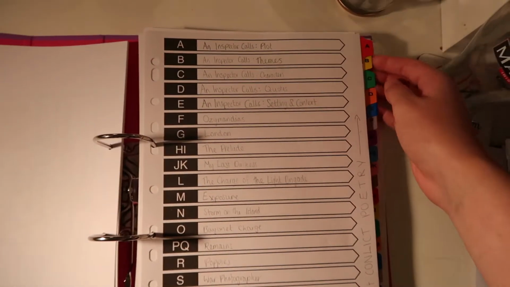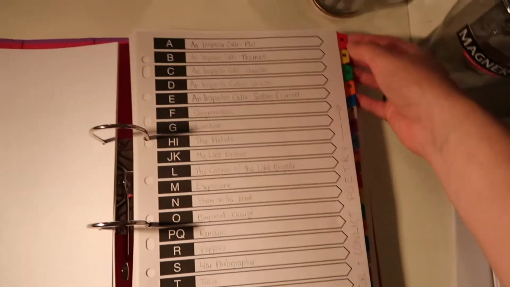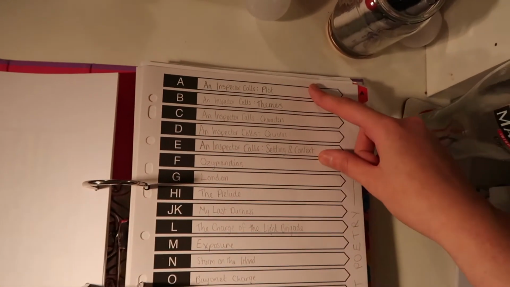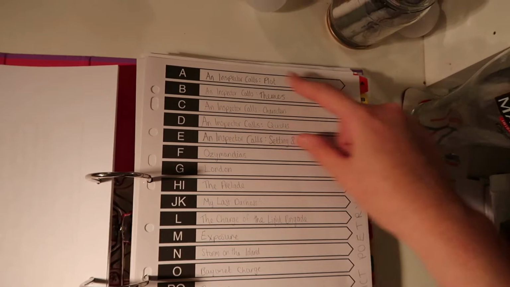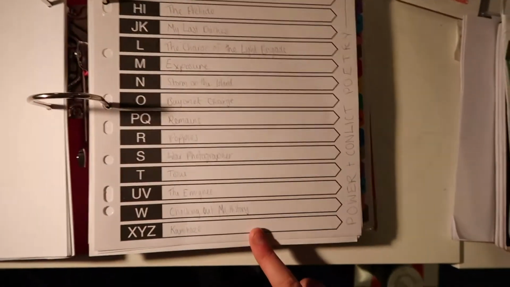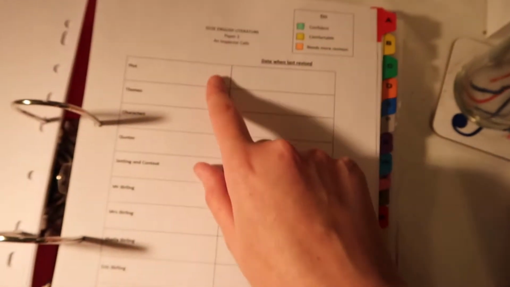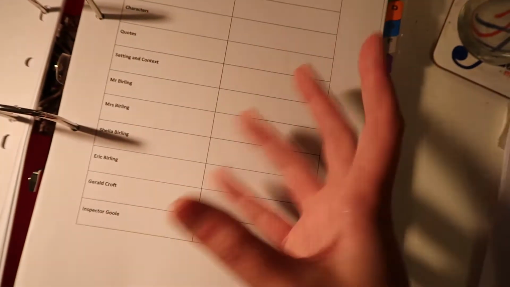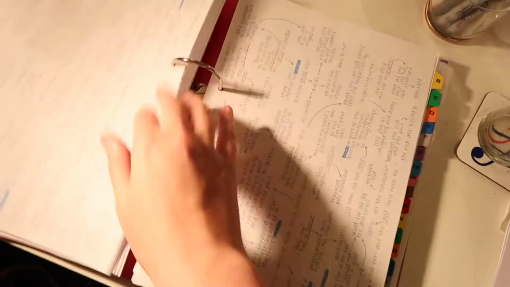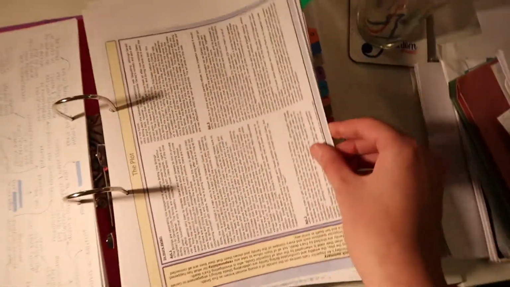So here is my, I guess you could call it, context page, telling me what the different file dividers are for. The first 5 are for An Inspector Calls, and the rest are for the Power and Conflict poems. Here I have another revision checklist, but just for An Inspector Calls, for the characters, setting, context, all sorts of things like that, just so I can keep track of what I know and what I don't know. Then I have an overview of the plot and what's going on in the play, and some key quotes.